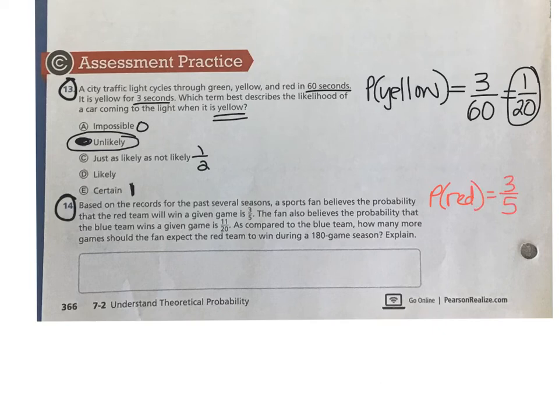The fan also believes that the probability that the blue team wins a given game is 11 out of 20. As compared to the blue team, how many more games should the fan expect the red team to win during a 180-game season? Okay, so we're looking for the expectation of the red team to win in a 180 game season.